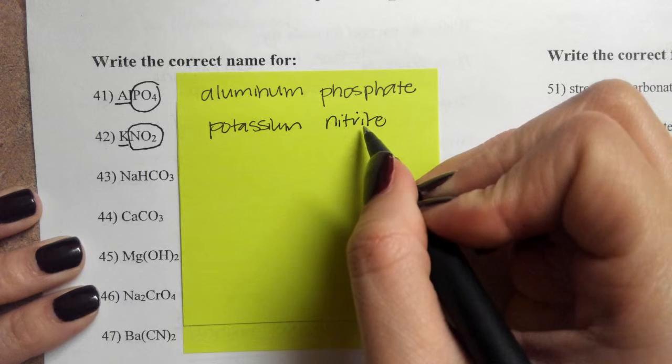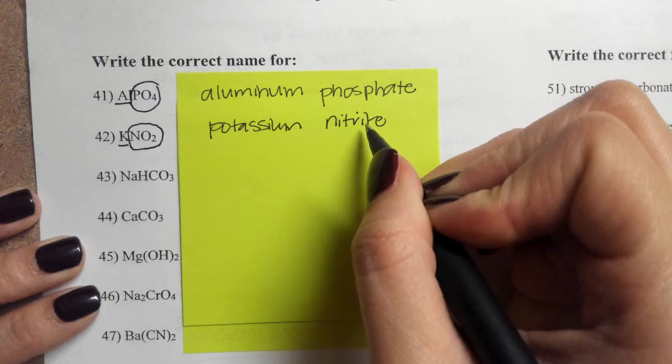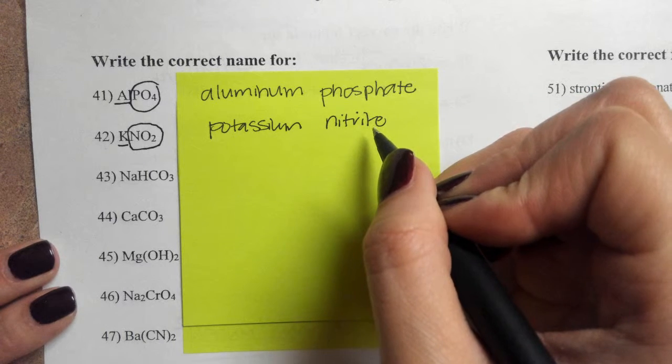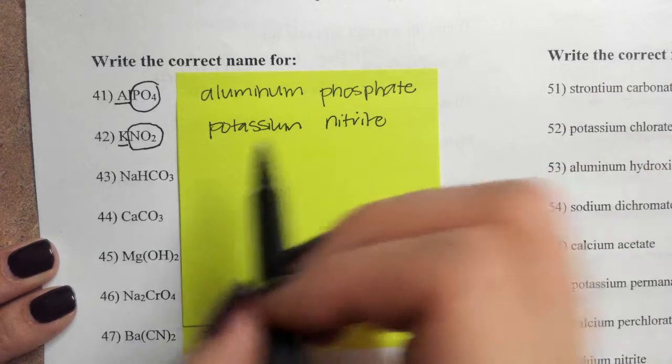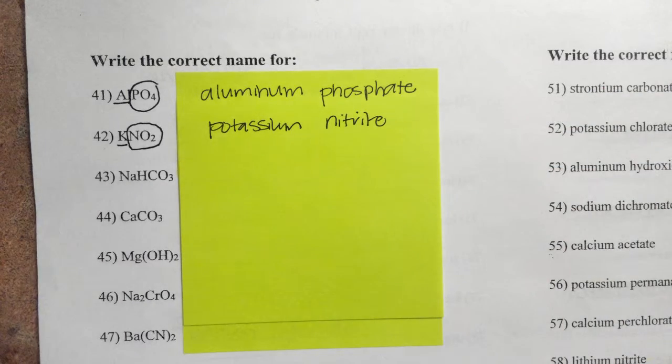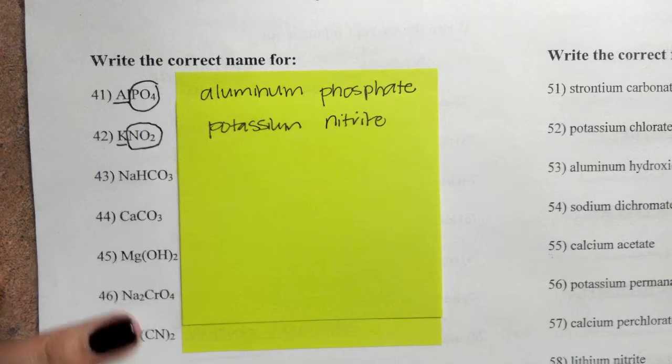That one letter difference that we see between nitrite and nitrate could mean the difference between a right and a wrong answer. So make sure you look at your work carefully. But this would be our final answer for 42, potassium nitrite. This one's pretty simple compared to the other ones that we've done. So let's go ahead and work backwards.